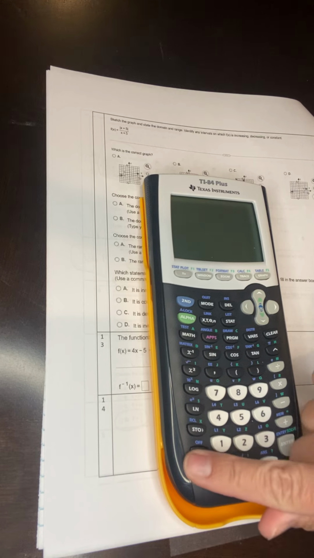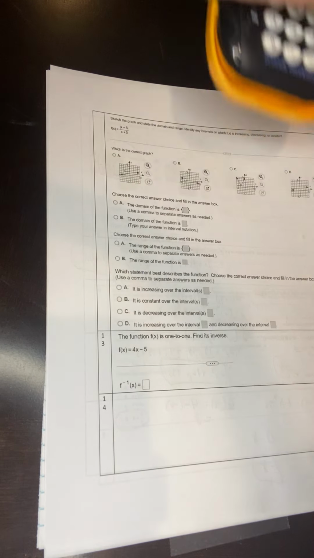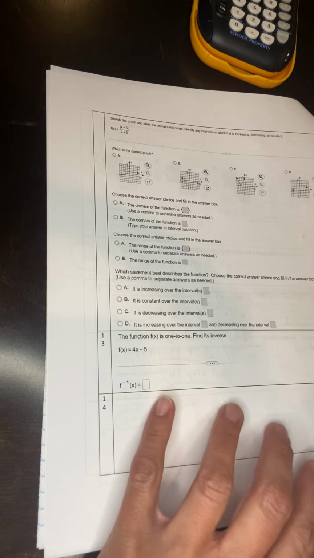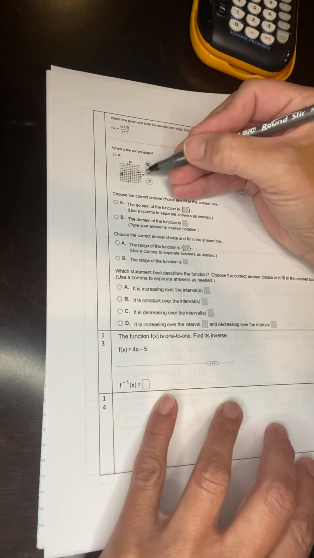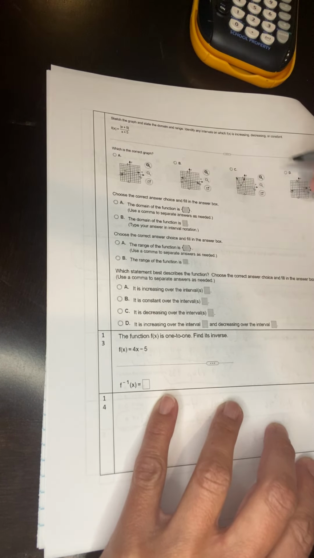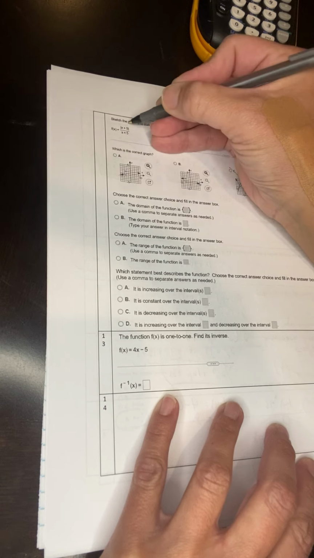Oh, y'all, my batteries just died. This is not going to be good. All right, so anyway, it looked like this graph. Not a V, although it does have absolute value, but you're dividing.